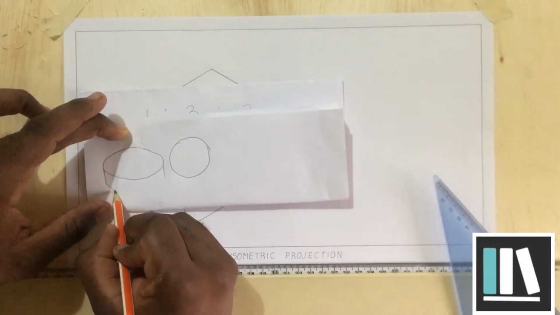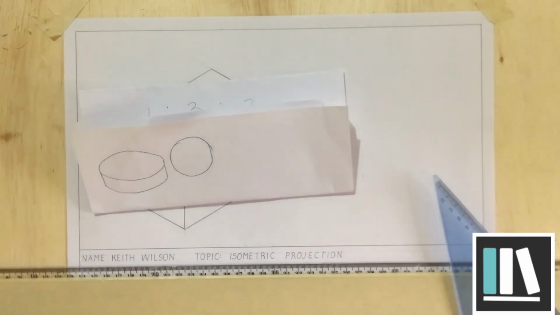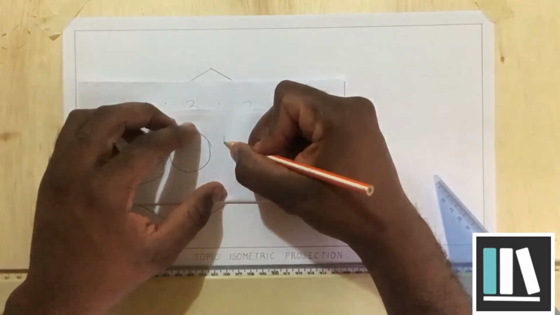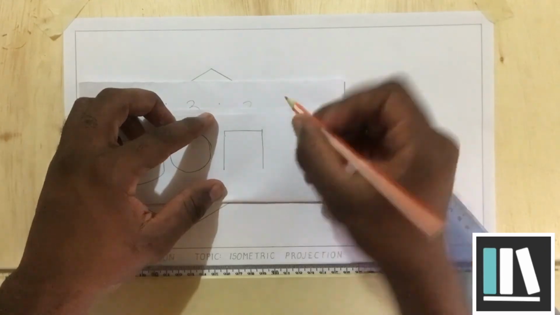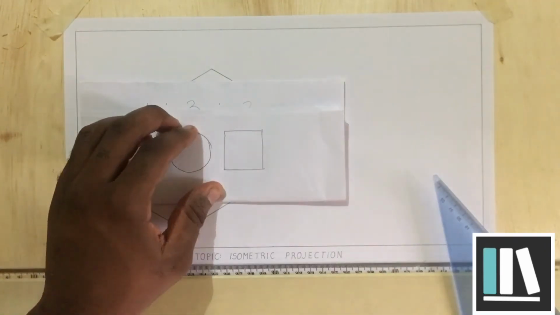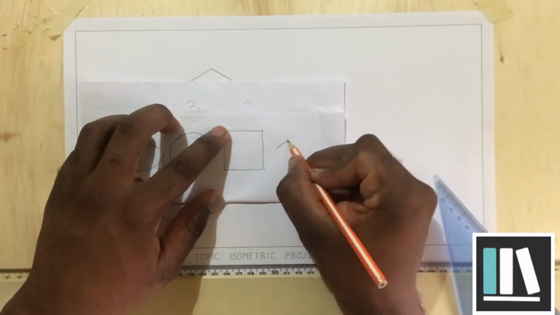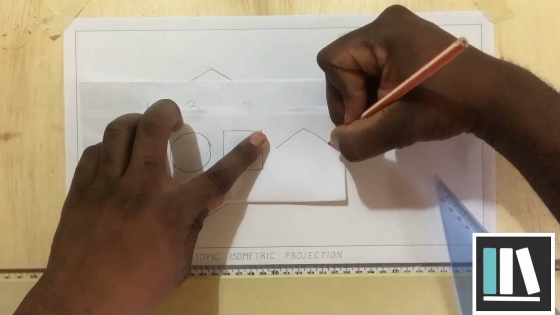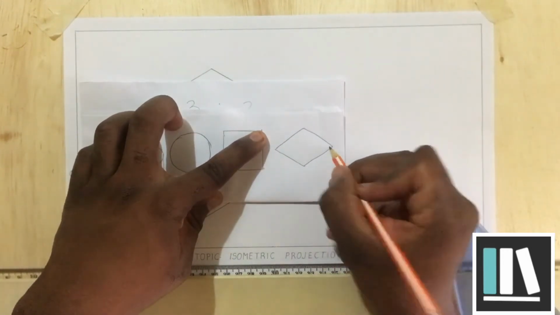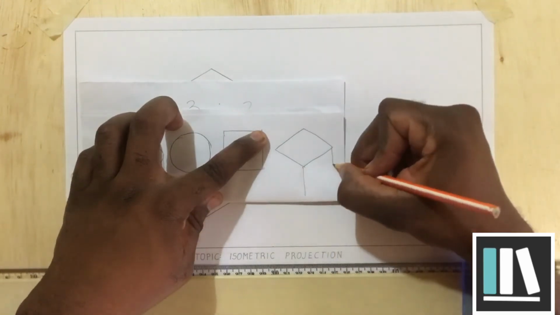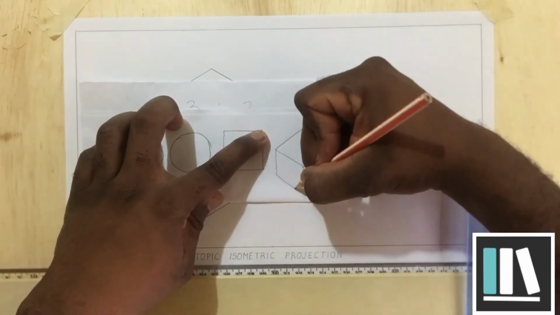Let's say I'm drawing a cylinder. The cylinder would appear in this manner. Let's say I'm now drawing a cube. The plan view of the cube, or the bird's eye view of the cube, would be shown as a square. But in isometric projection, it will no longer be shown as a square, but as a rhombus. So all the square portions of the shape would be shown as a rhombus.